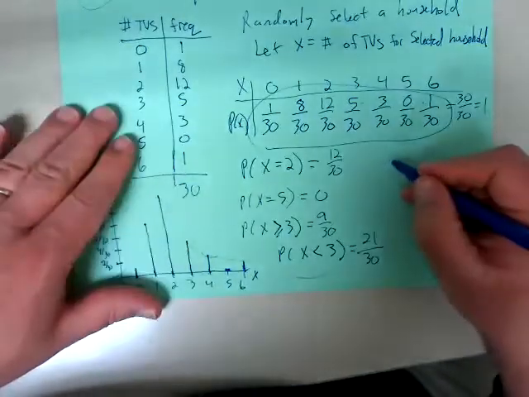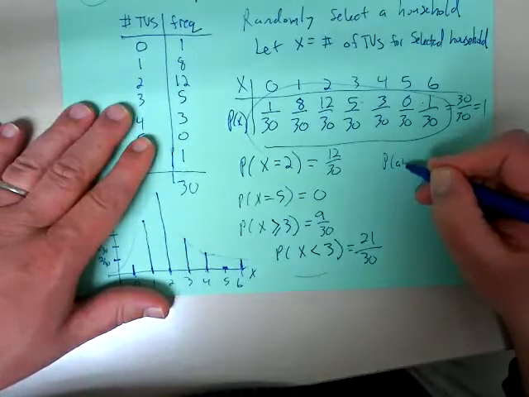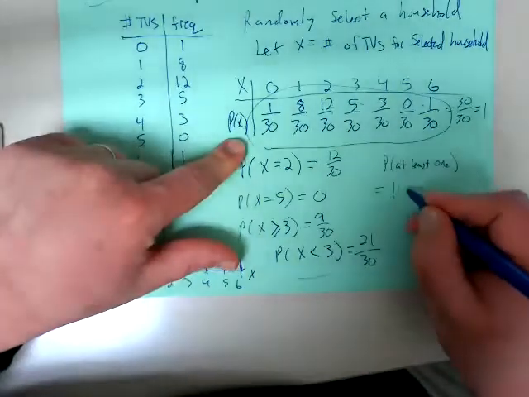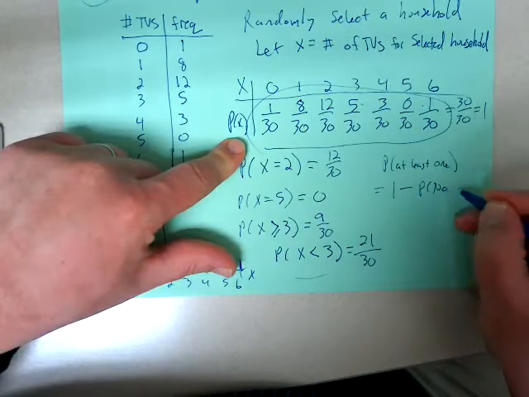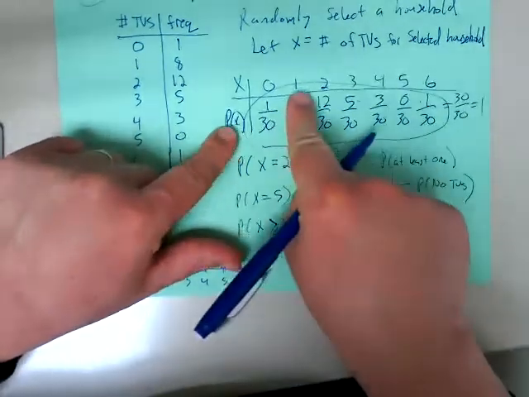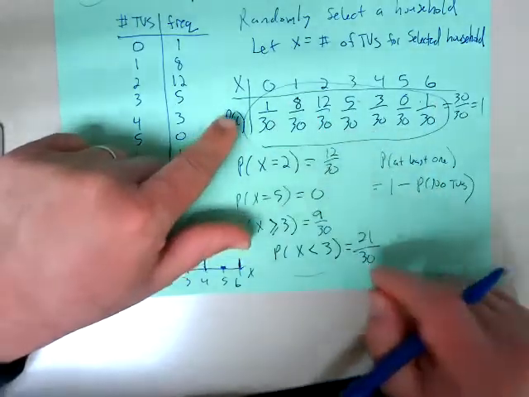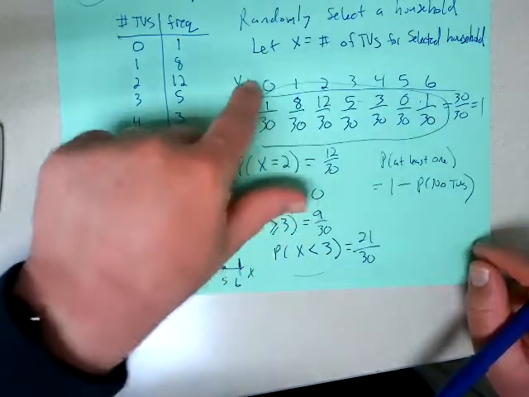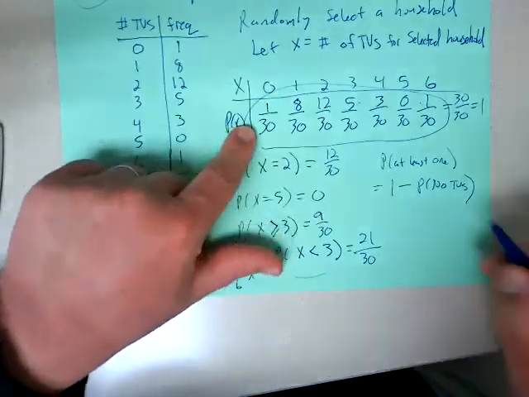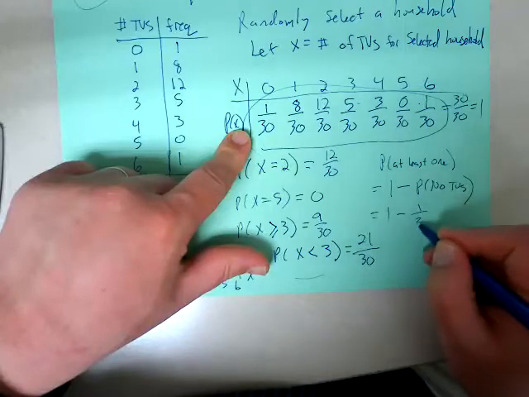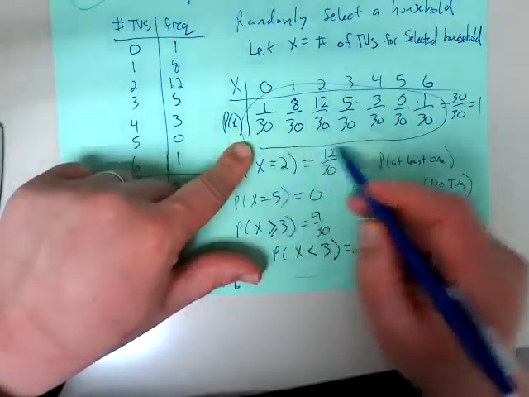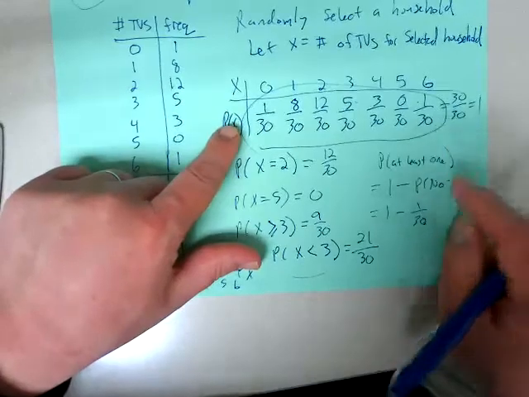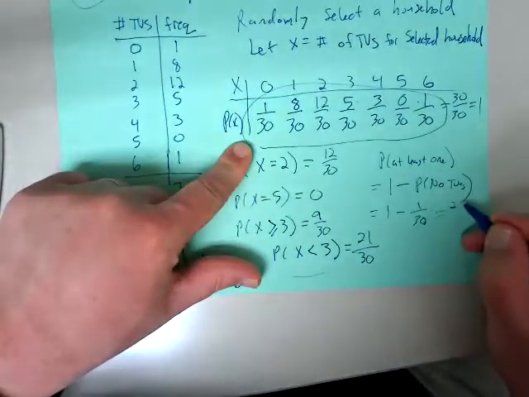Also notice, if I wanted to find the probability of at least one TV, you could think of this as 1 minus the probability of no TVs, right? Because at least 1 would be all of these, and the only probability you're not including is the probability of no TVs. It would be that one family here. So you could use the complement rule, 1 minus 1 over 30. You can also think of it this way: all of the probabilities add up to 1, right? So instead of adding all these up, I can just take 1 minus this one right here, which is 29 over 30.